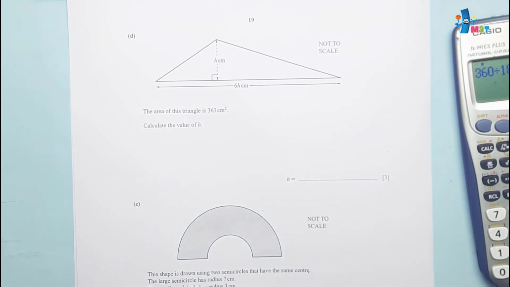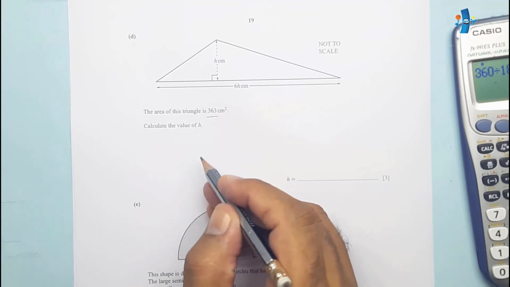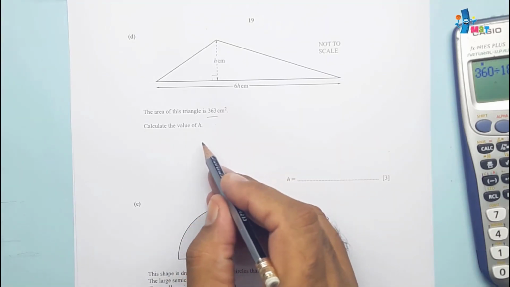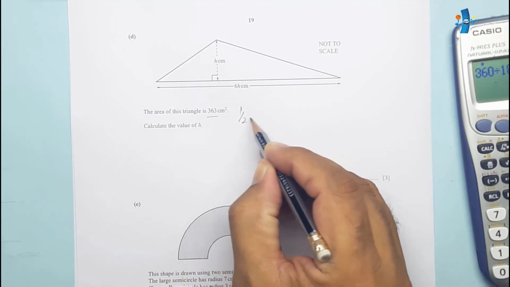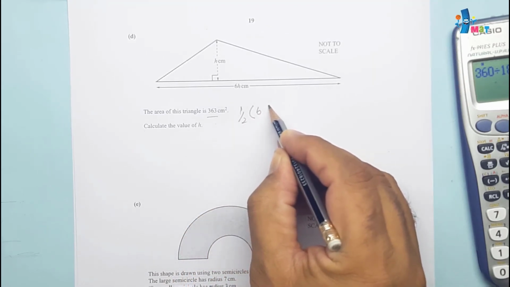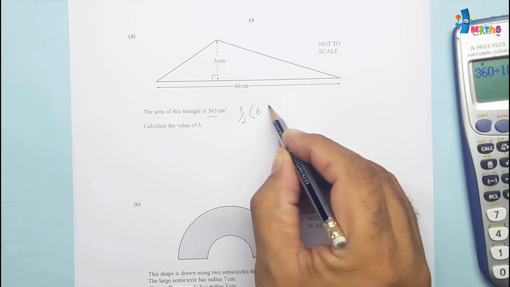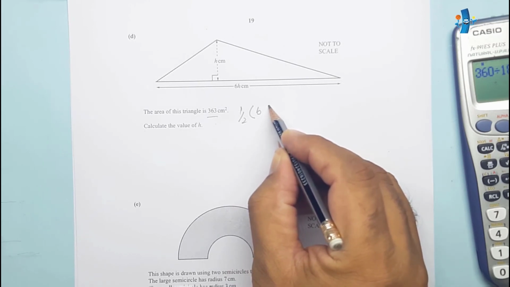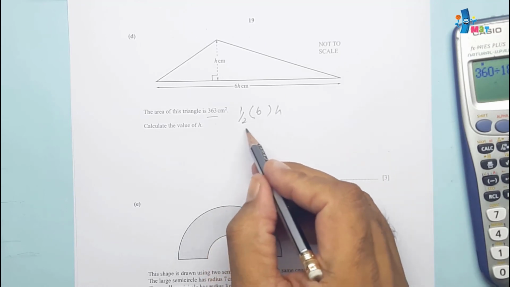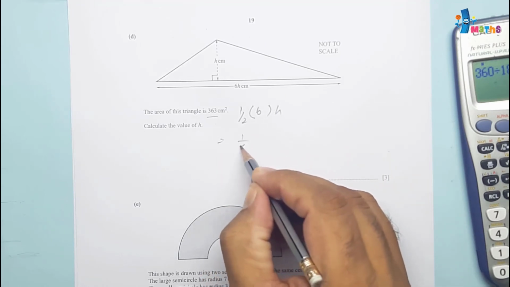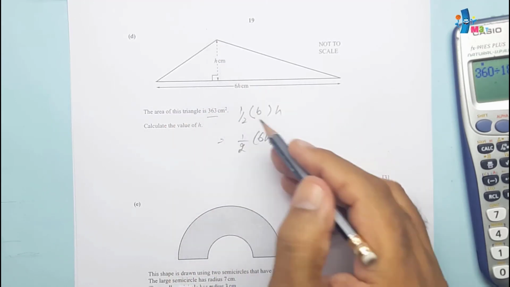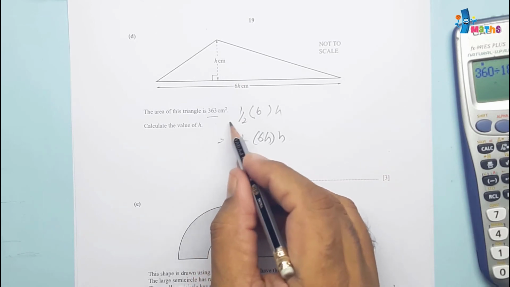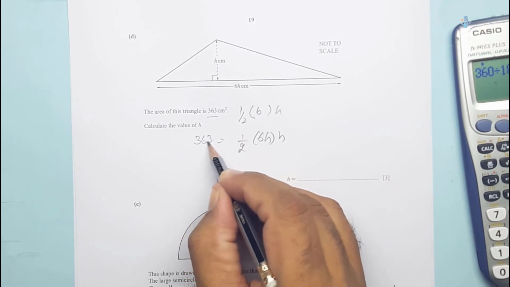Then D part, a triangle is given. The area of the triangle is also given, 363. Calculate the value of H, and we know that the formula for area of triangle is half into base into height. So we can write 1 by 2 into base, which is 6H, so 6H multiplied by this H. And this area is 363.